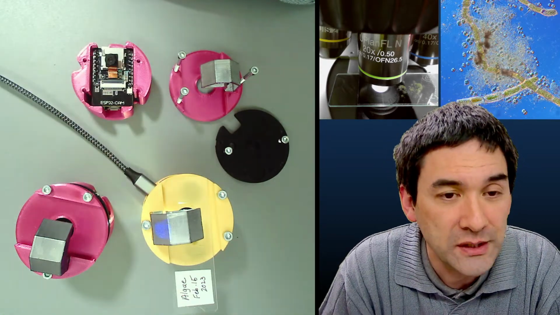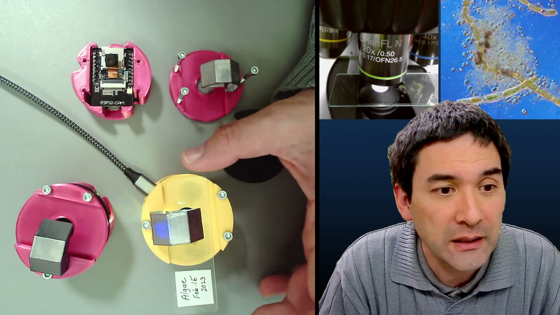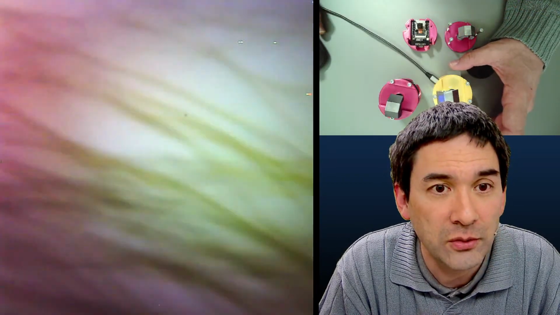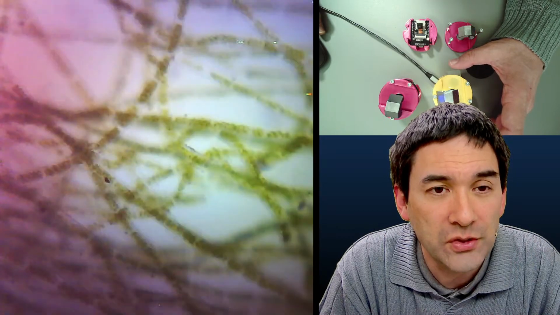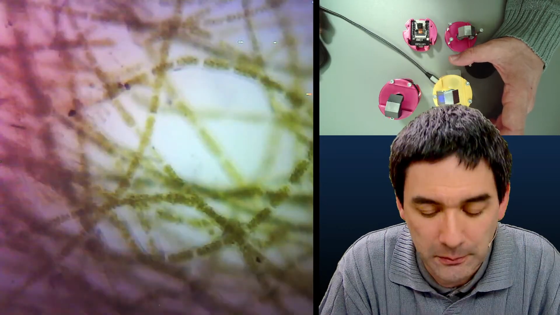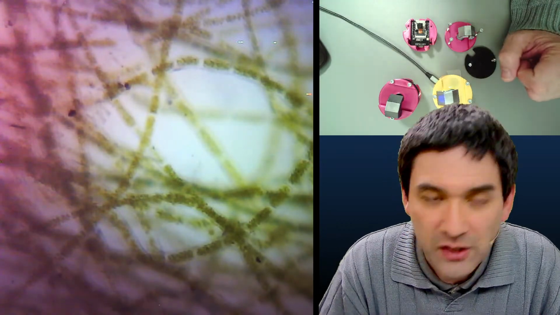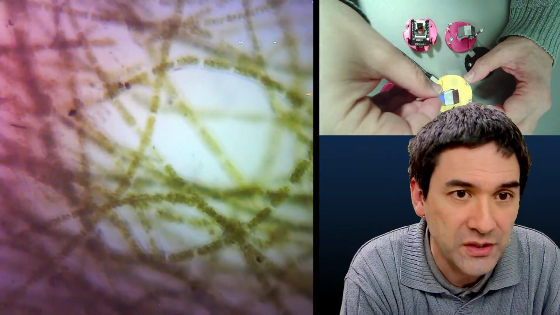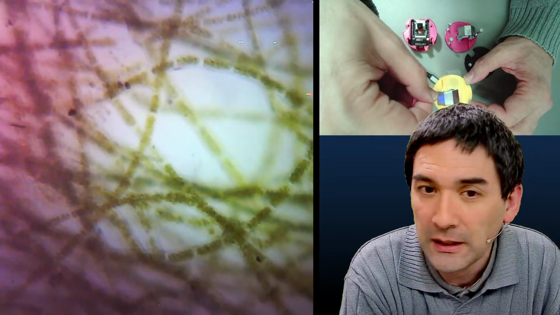And what I'm going to do is I just put the slide on here, and I'm going to show you what you're able to see. So this is now the live view using this tiny microscope. You see it's a little bit blurry. I have to focus it a little bit, so you can use a little tool here to focus it by turning it here.